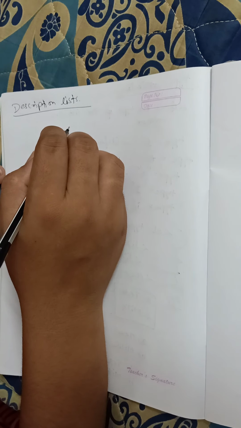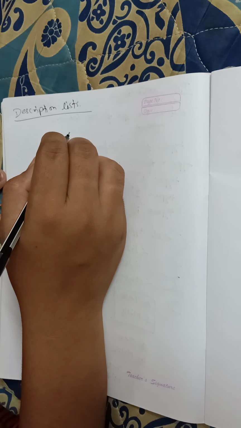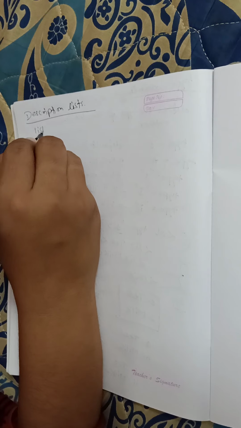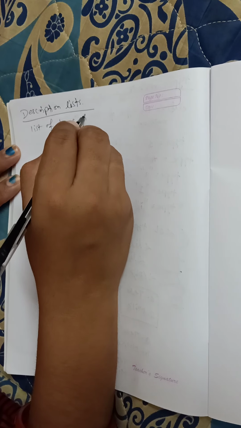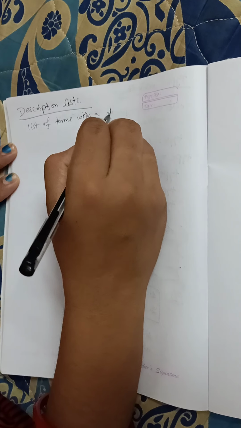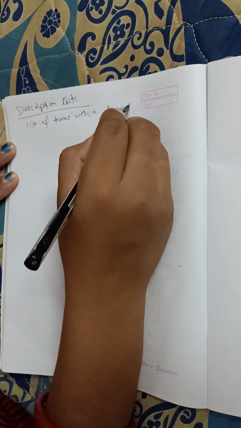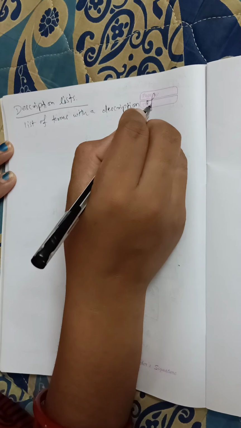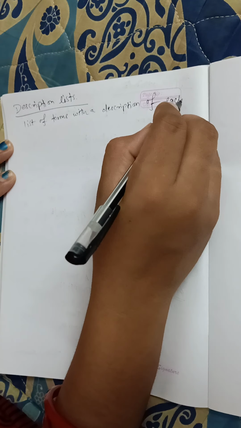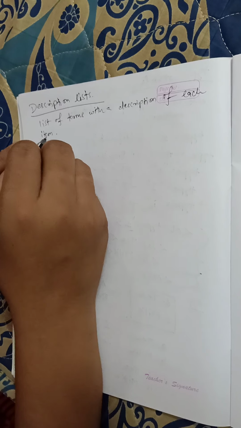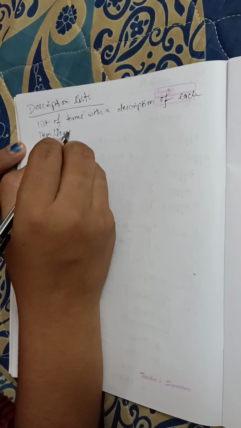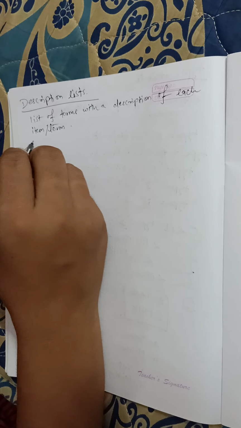A description list is a list of terms with a description of each item, or each term.